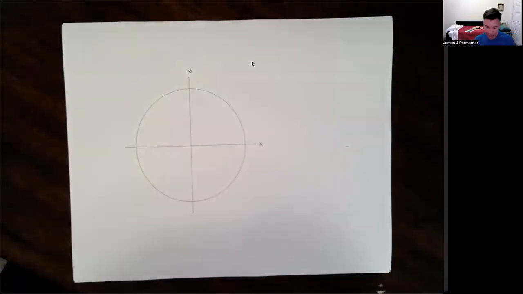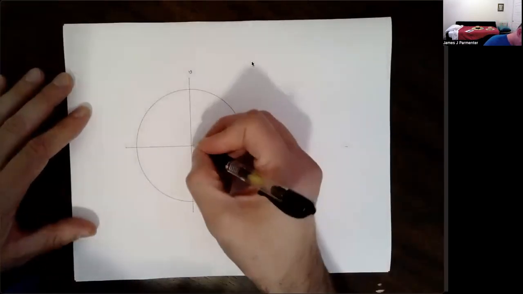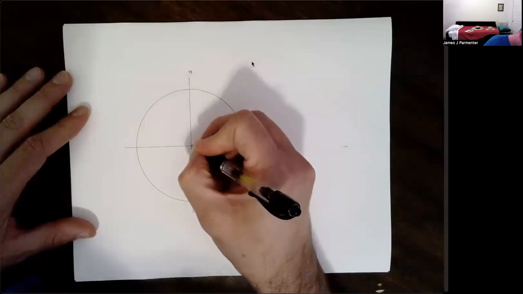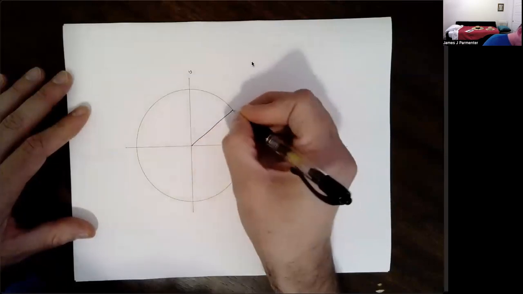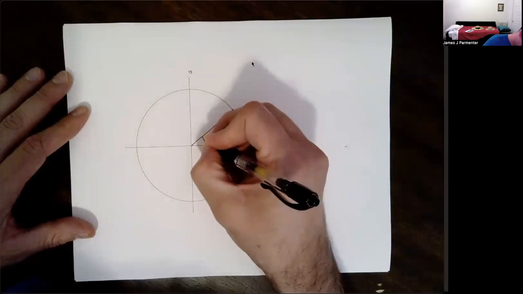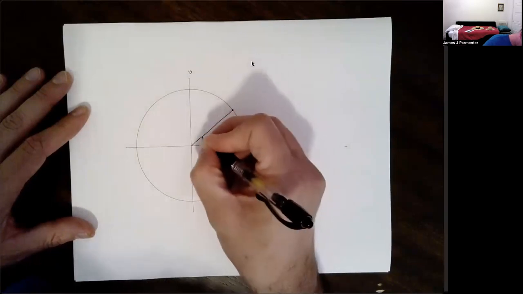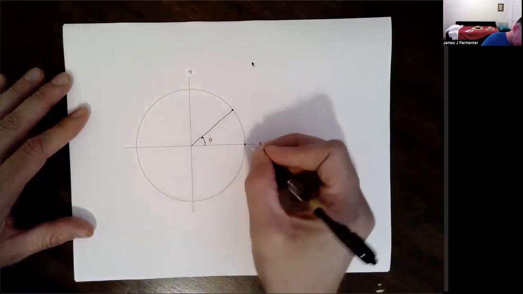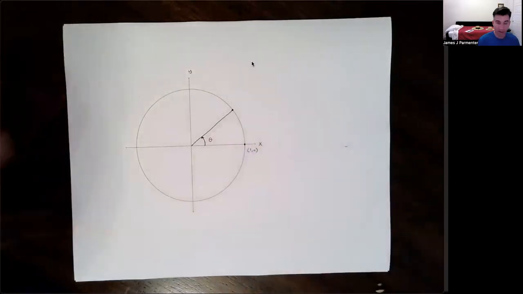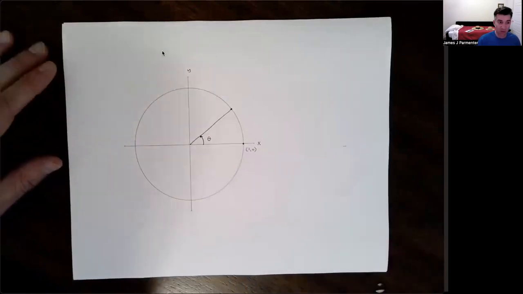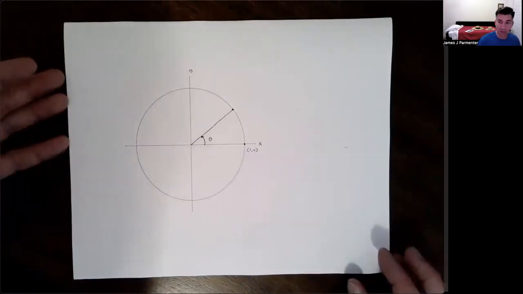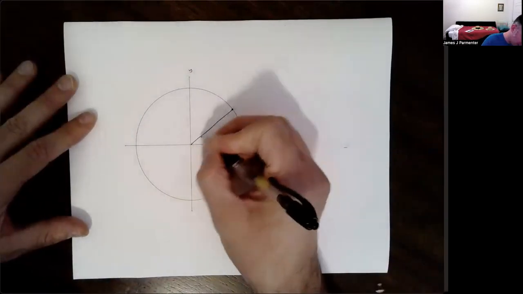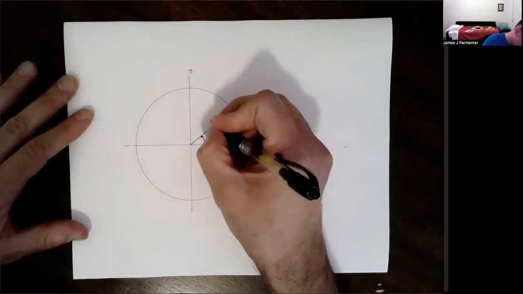Let's say we had any old angle drawn in standard position. Here's our terminal ray right about there, not quite 45 degrees. We're just going to call it theta. We know that this distance from the origin to this point here is 1. That's the very definition of the unit circle. The distance from the origin to any point on the circle is 1. So the length of this segment here is also 1.